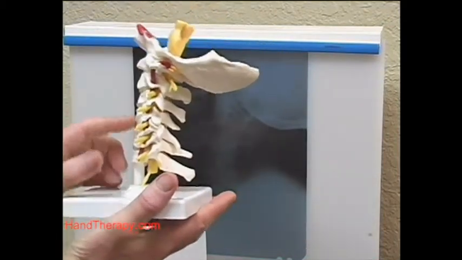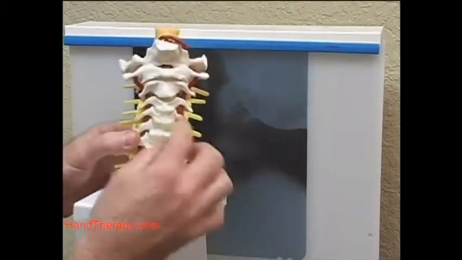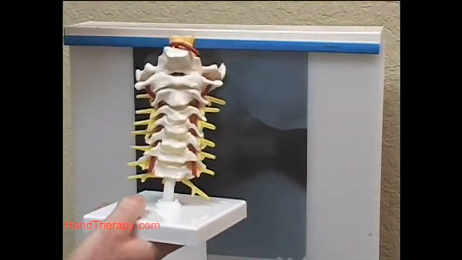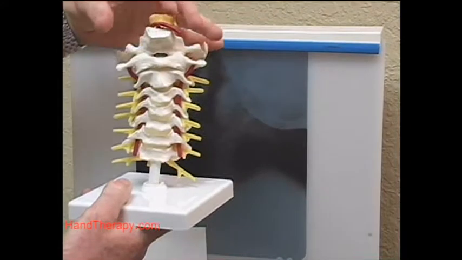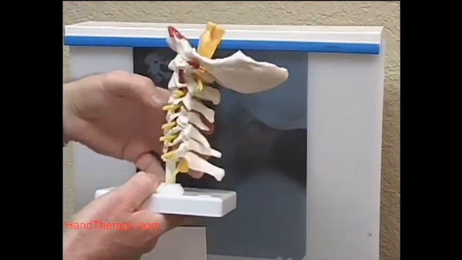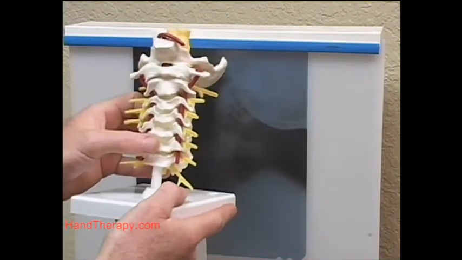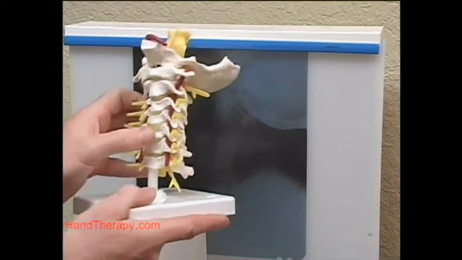Why is that important? Because that's where the greatest stress is going to be placed on this area, between 4 and 5. You have this heavy head, big brain, pressing down. We notice that it has a lordosis, and most of the pressure is going to come at C4, C5. Also some by C5 and 6, but primarily C4 and C5.